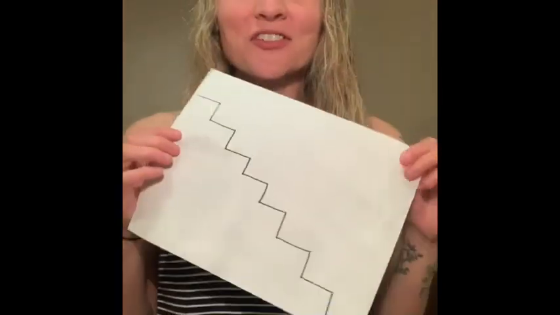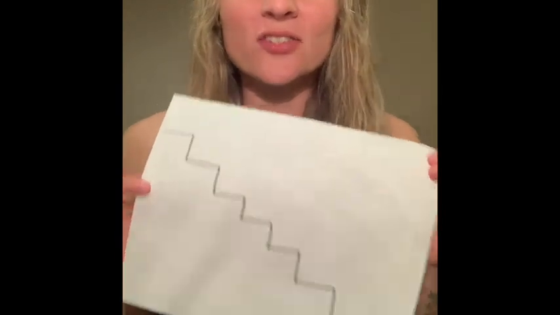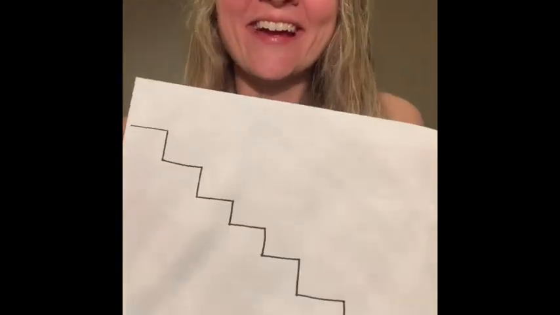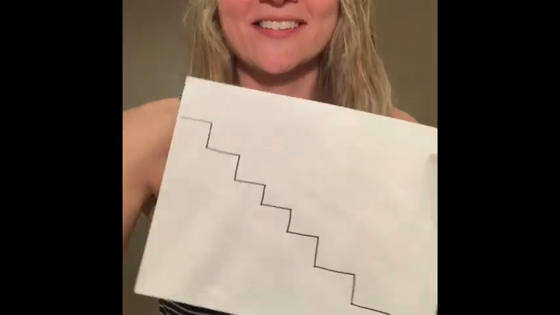Guys, I just realized that I called this a star case instead of a staircase, but this is a staircase, not a star case.